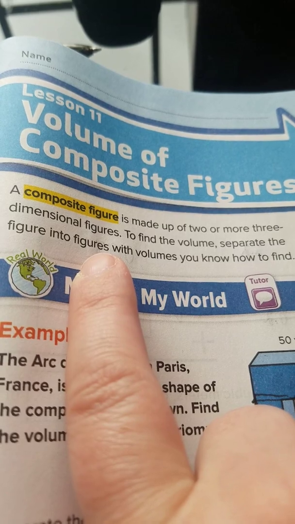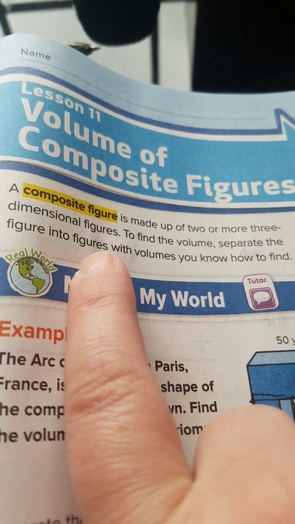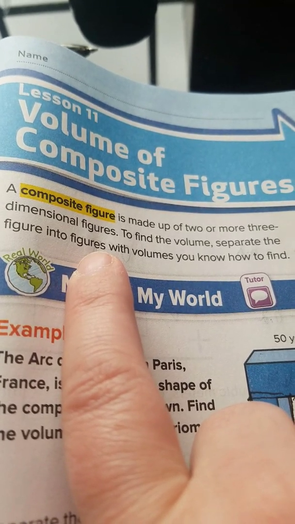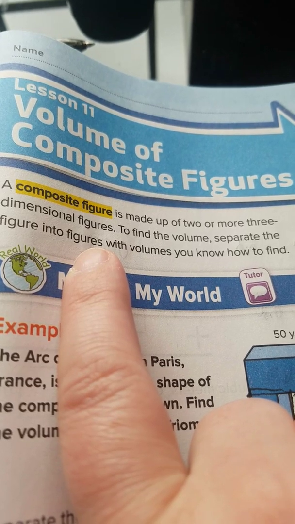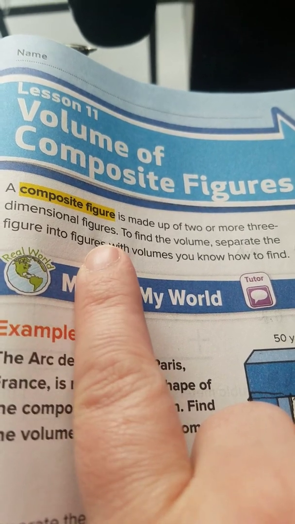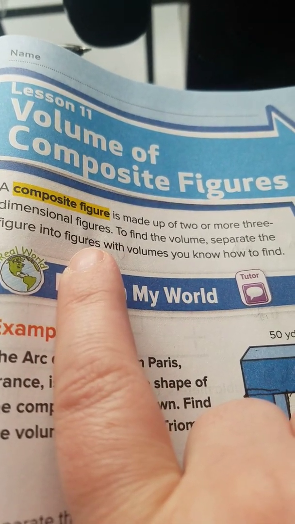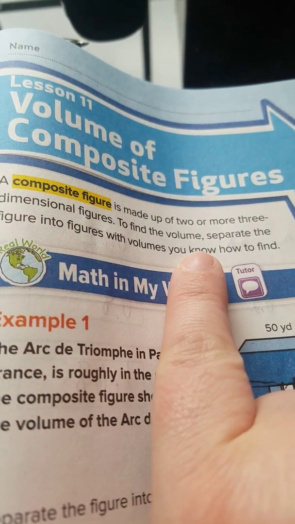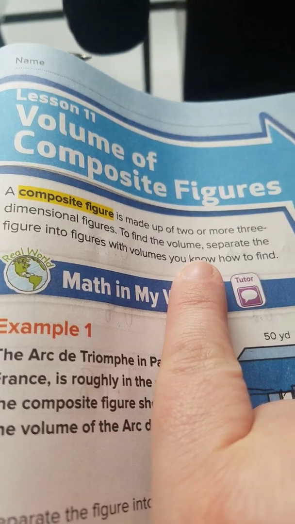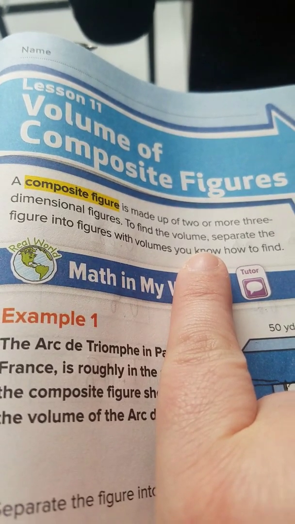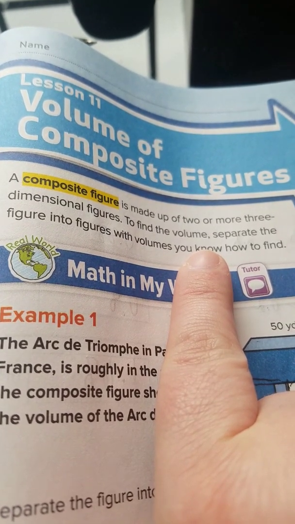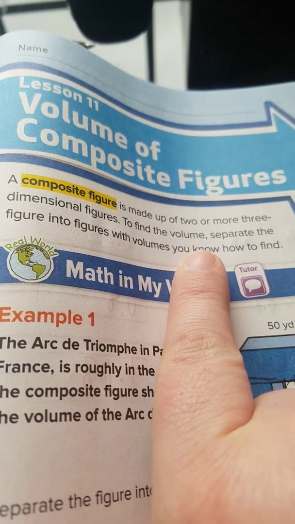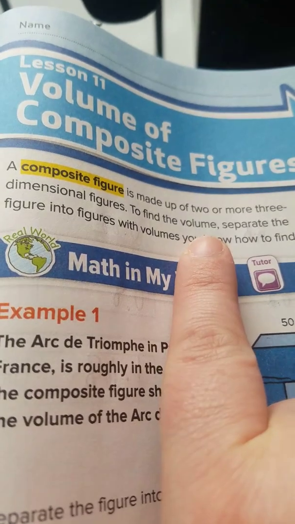So we're going to visualize it being two separate rectangular prisms or three separate rectangular prisms. And you're going to find the volumes of each one of those rectangular prisms. And once you find the volumes of each one, you'll be able to add them together to get the total volume of the figure.